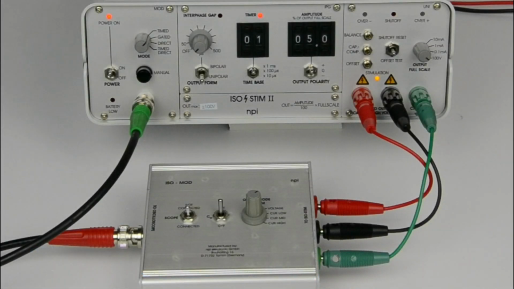When stimulating in current mode, the capacitance and resistance of the stimulation electrode and the cable will create a low-pass filter which slows down the stimulation signal. The ISO-STIM-II has a capacity compensation circuit to prevent this.